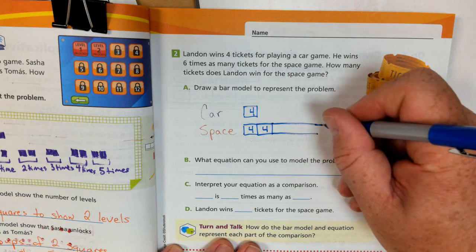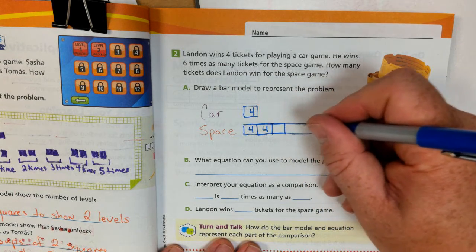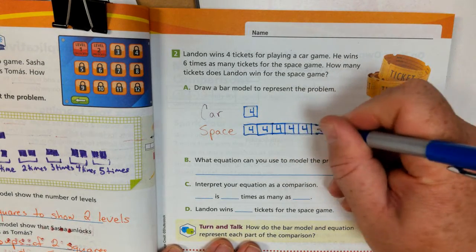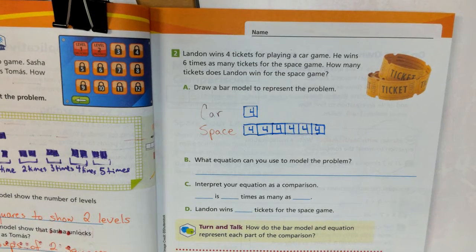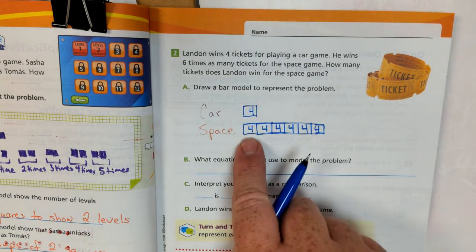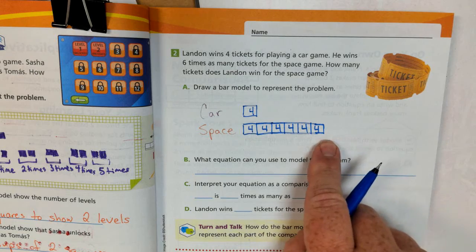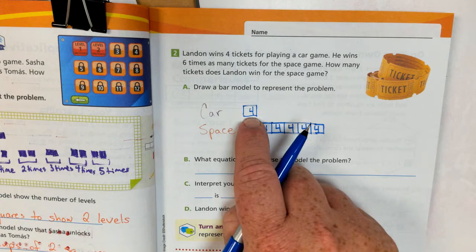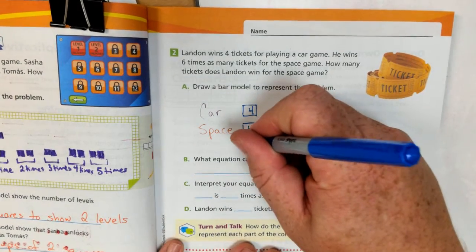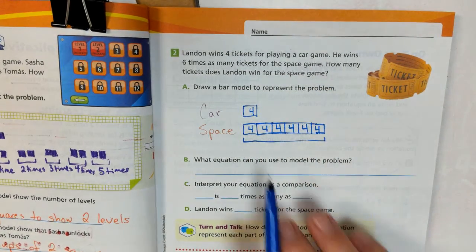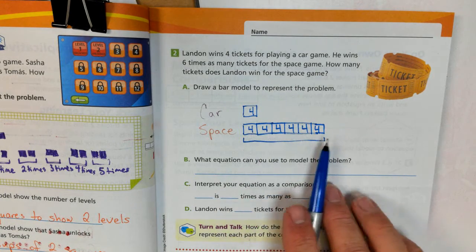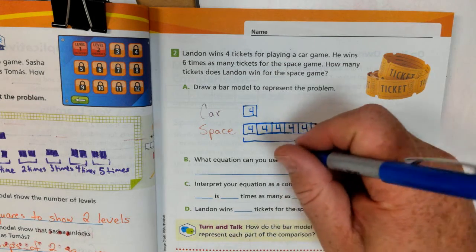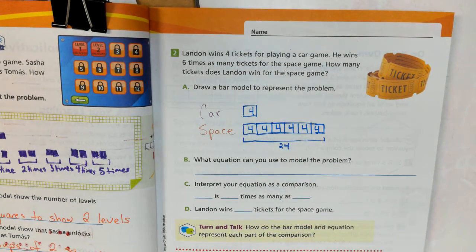So I have a long bar that I'm going to break into 6 equal parts, each part being worth 4. Okay? This is a multiplicative comparison that we're doing right here. We're showing that by repeating the number 4 6 times, I'm representing what that statement looks like compared to the original number of tickets won for the car game. Now this big long bar here is 6 4s. In other words, it's 6 times 4, or 4 times 6, however you want to think of it. Either way, it's a total of 24, right?